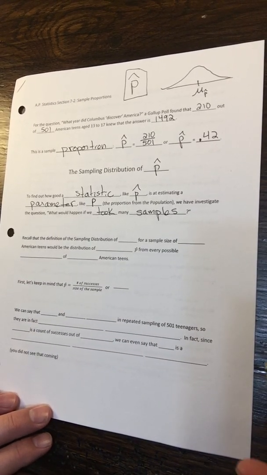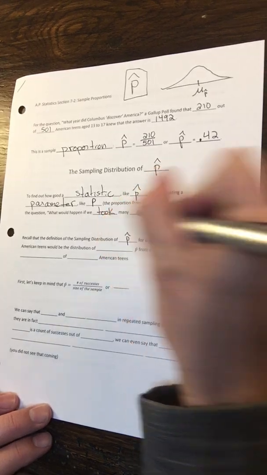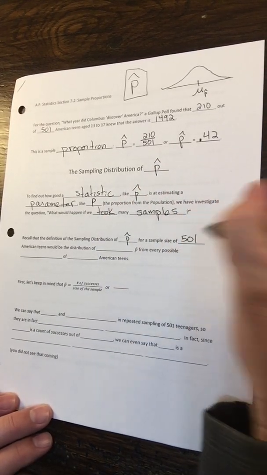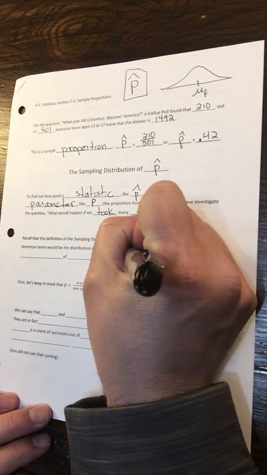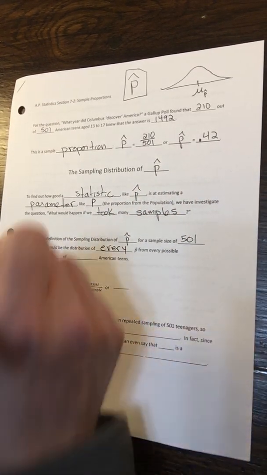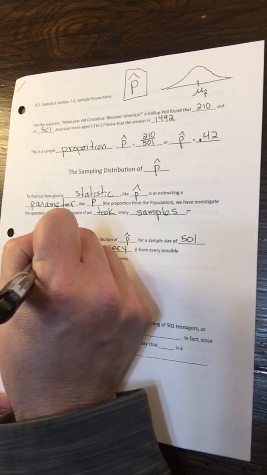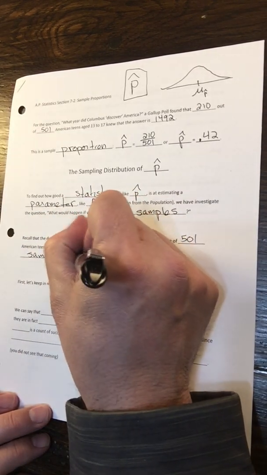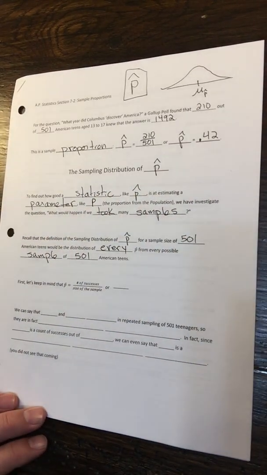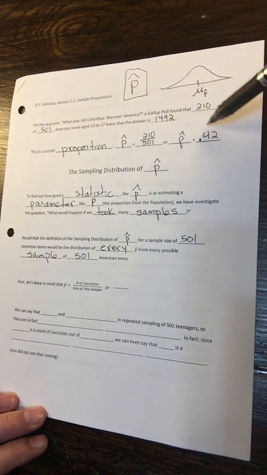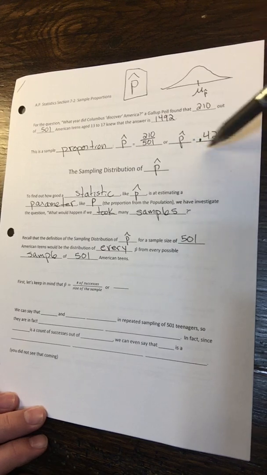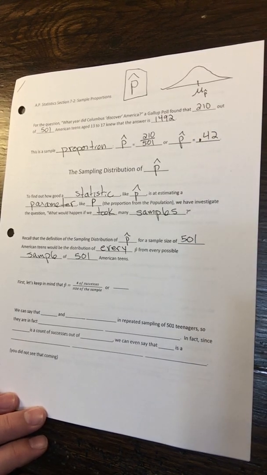Recall that the definition of a sampling distribution of p hat for a sample size of 501 would go like this. It's the distribution of every possible p hat from every possible sample out of 501 American teens. That's what a sampling distribution is. This is why we study it, so that when we do get something like this, we have a feeling for how close we think that should be.